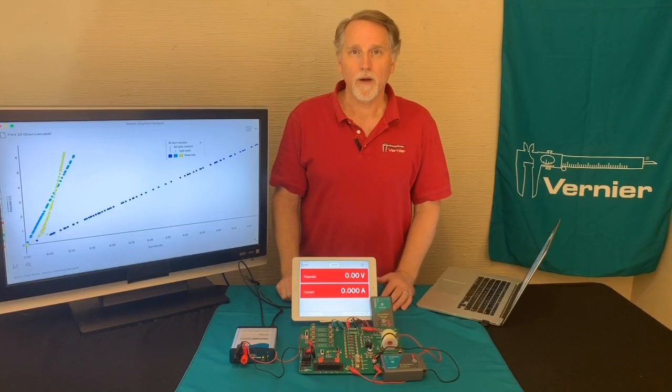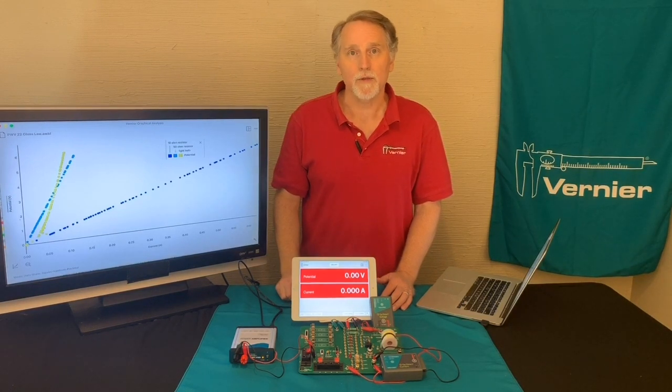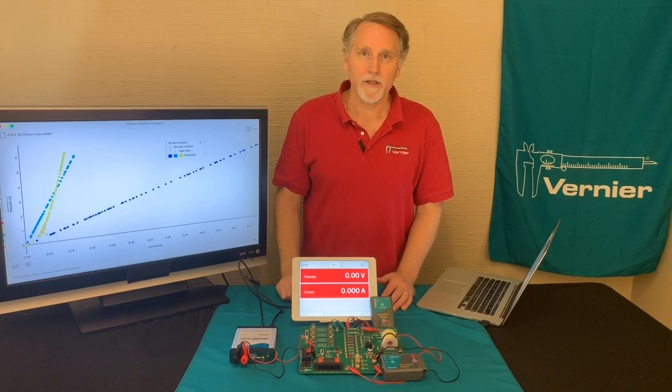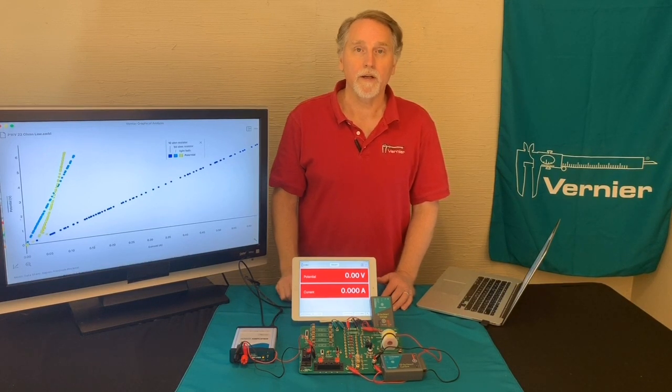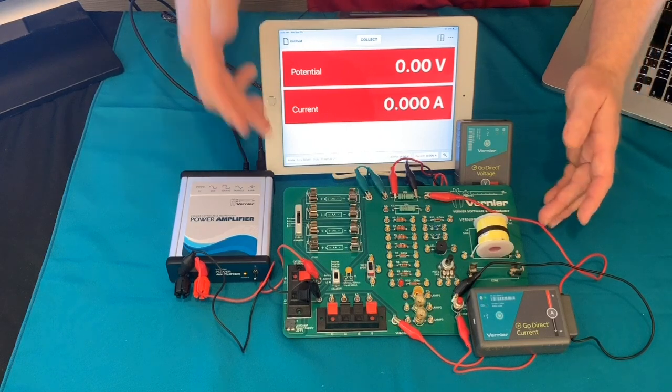Ohm's law is probably the most fundamental relationship when it comes to circuits. It's the relationship between voltage, current, and resistance. And experiment 22 in the Physics with Vernier book examines this. And to do the experiment, we're using a Vernier circuit board.